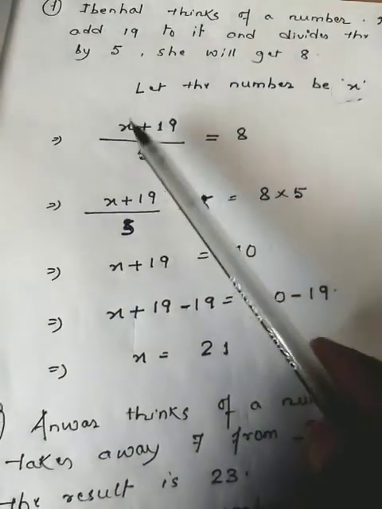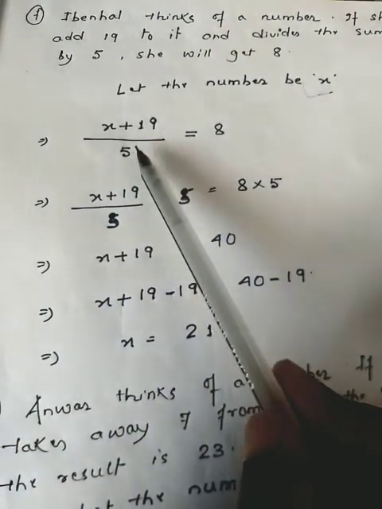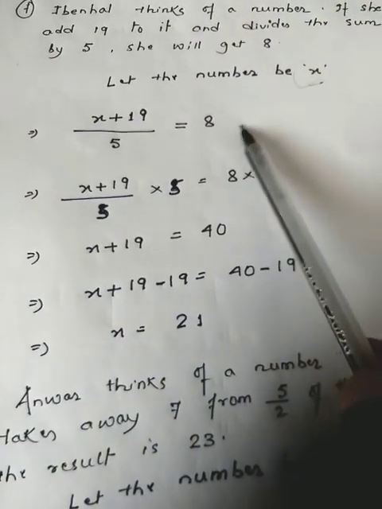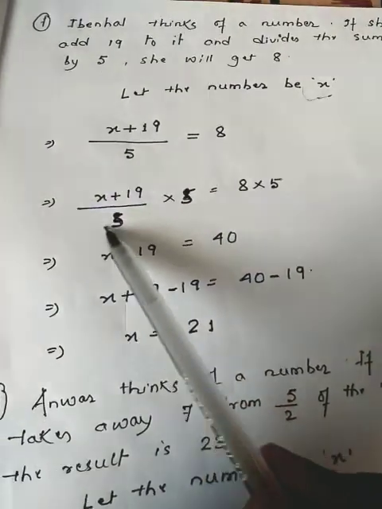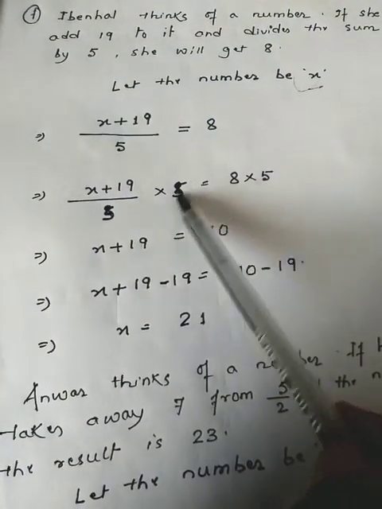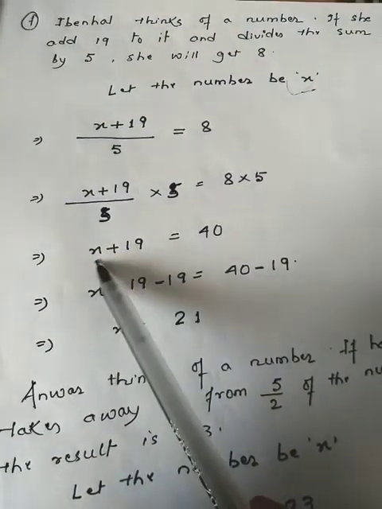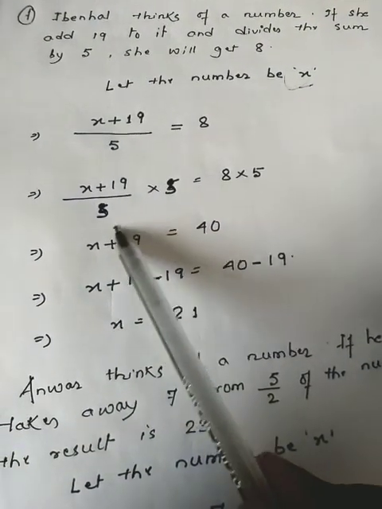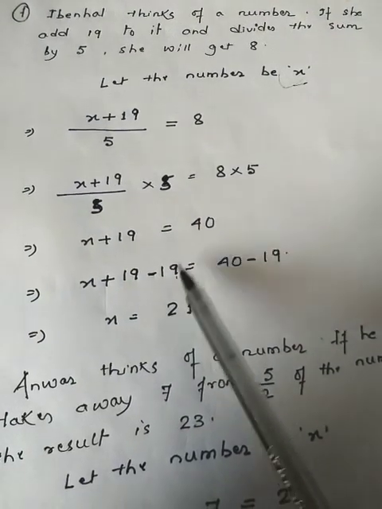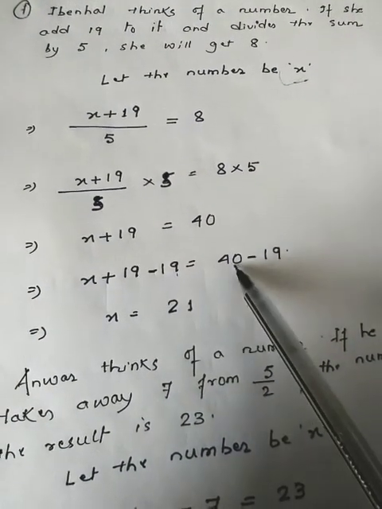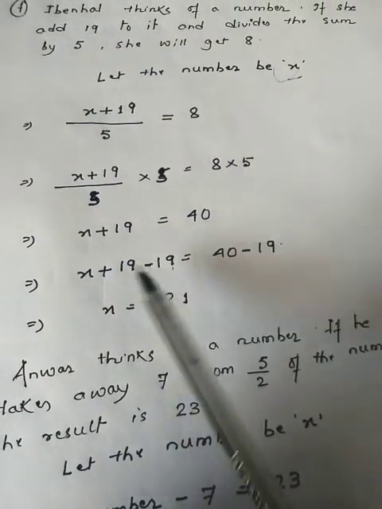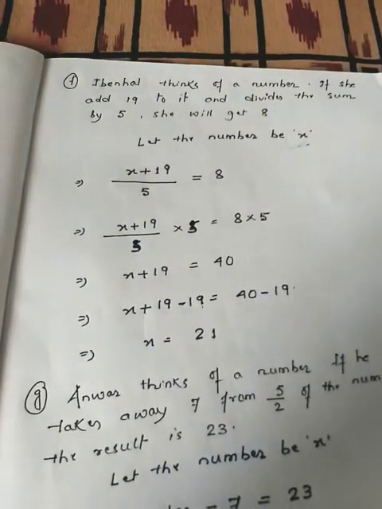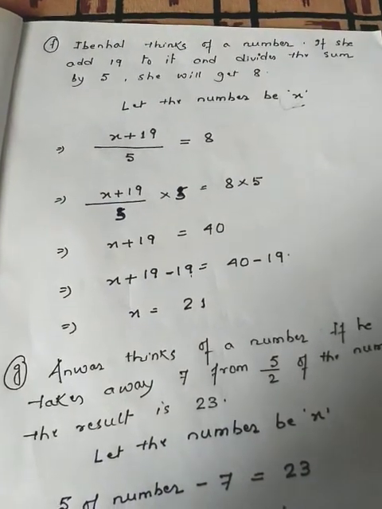Now you have to find out the value of x. For that, the first thing you will do is remove this 5. So for that, you have to multiply by 5, and the same thing you will do on the right hand side. So see, into 5 equals 8 into 5. This 5 will be cancelled. So x plus 19 will be left out, and 8 fives are 40. Now you have to remove this plus 19. For that, you have to subtract 19 from both sides. So 40 minus 19. So this 19 will be removed. So x equals 40 minus 19, which is 21. So this is your required number.